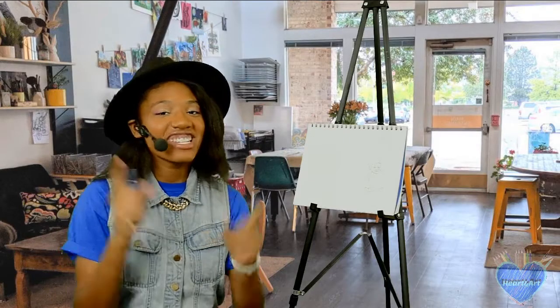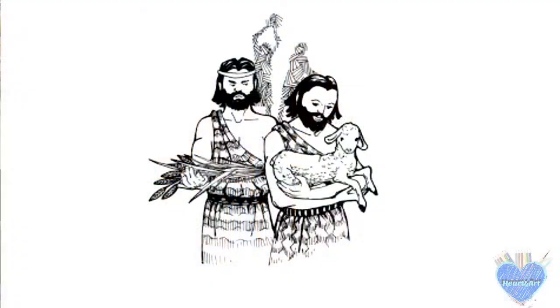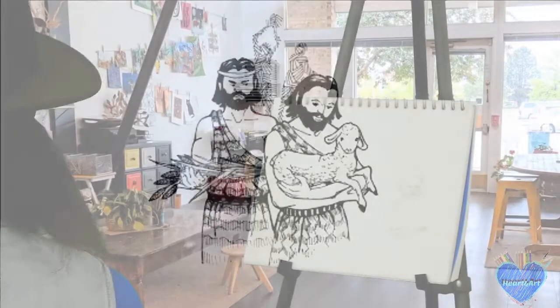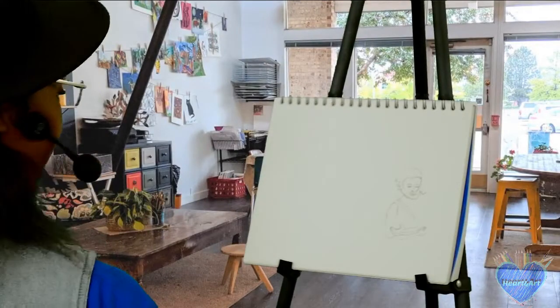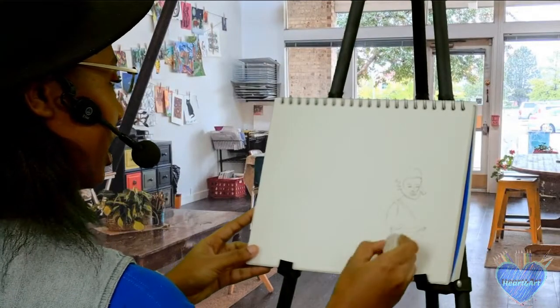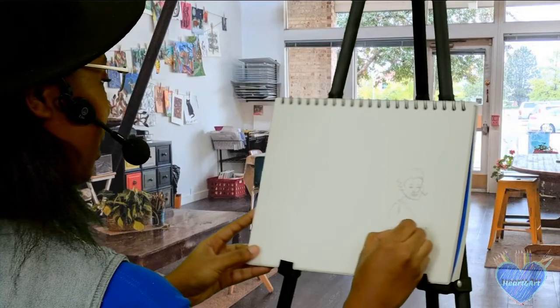Alright guys, so as I said before we left for the commercial break, we were simply drawing Abel from Cain and Abel. So we're going to pick up where we left off before break. So let's start continuing to draw, okay? So first what I'm going to do is go and erase some of these lines that were joining with each other. So I'm going to go ahead and do that now. Kind of this middle line there. I'm going to make that a little shorter.